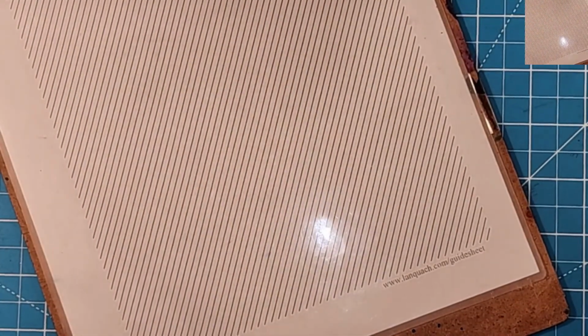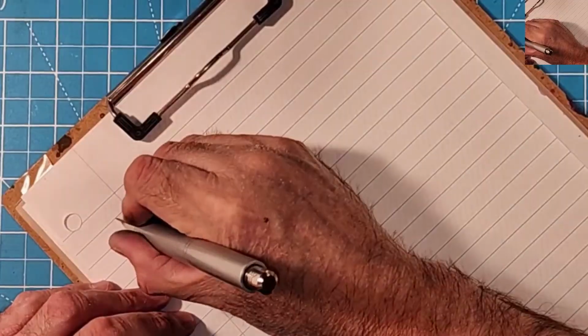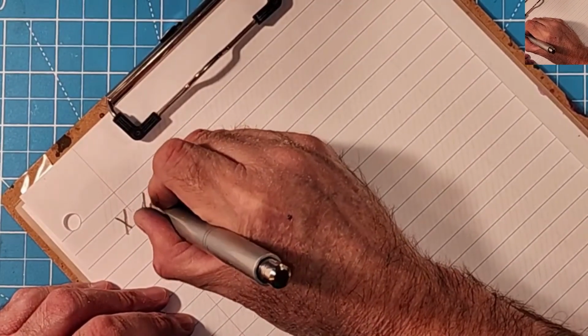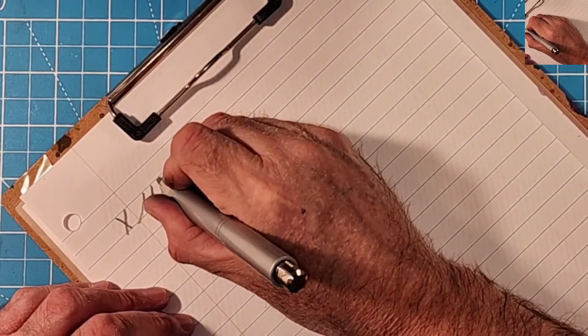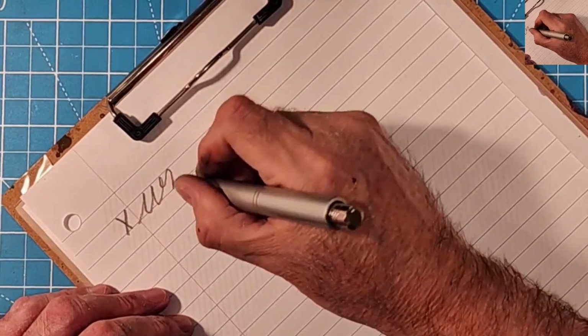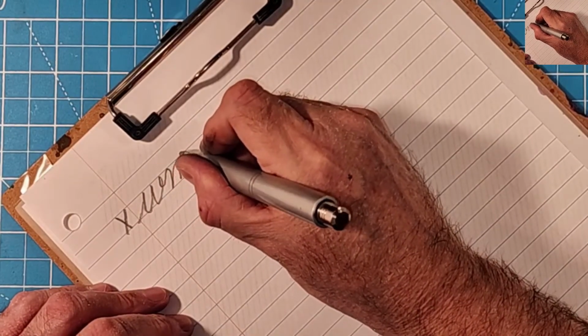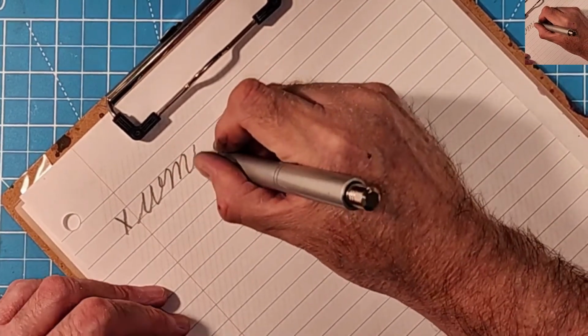Okay. W is the same way as V. W, connection stroke into an overturn, into an M.